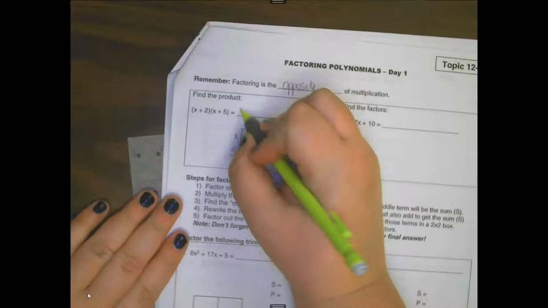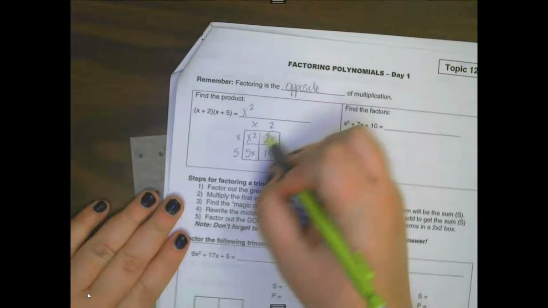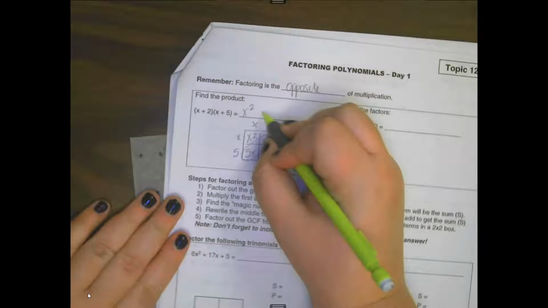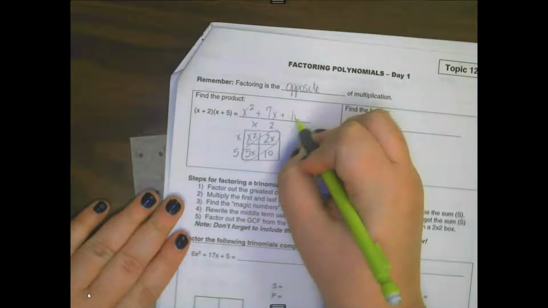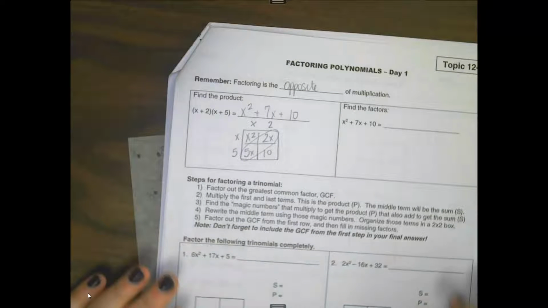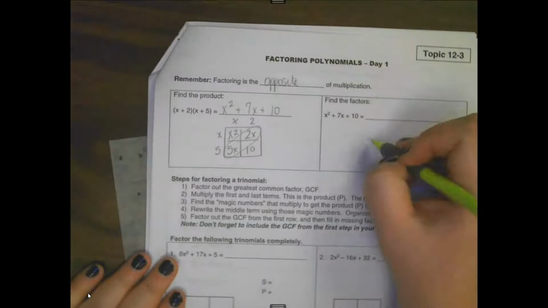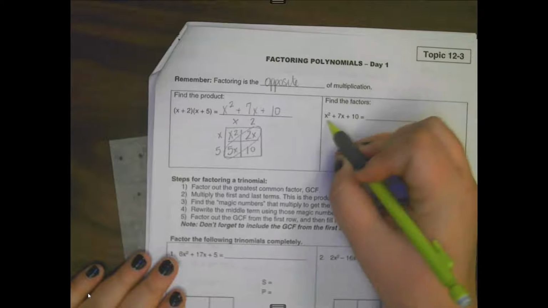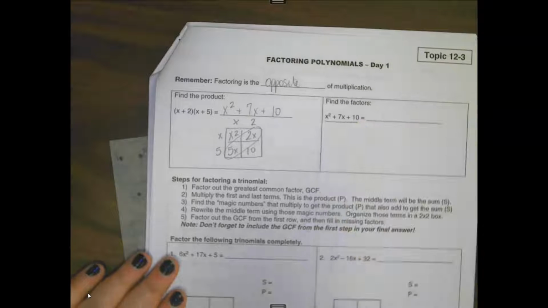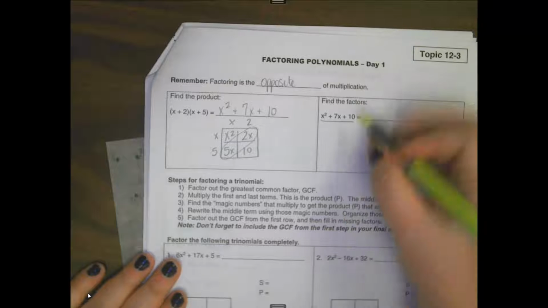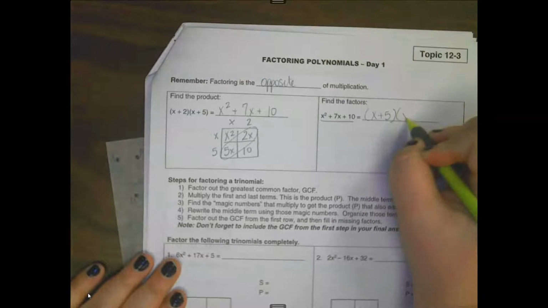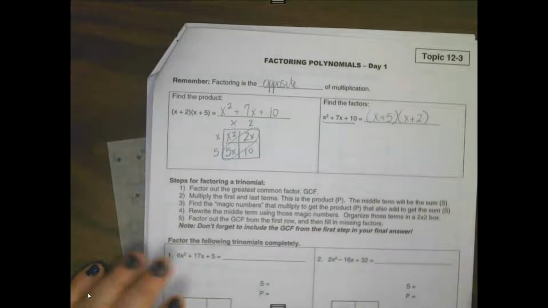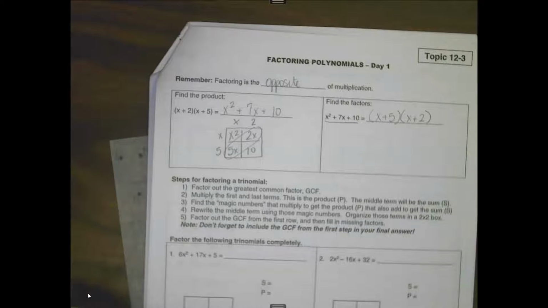And so we have x squared by itself. We have these two that we're going to add together, so that's going to be something to remember in a little bit. 7x plus 10. Find the factors. Okay, so we're going to be trying to figure out what we can get to get this. And in class today, we guessed and checked a little bit until they found out it was x plus 5 and x plus 2. But we're going to learn how to do this without guessing and checking.